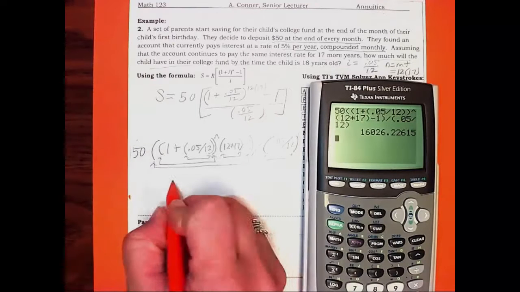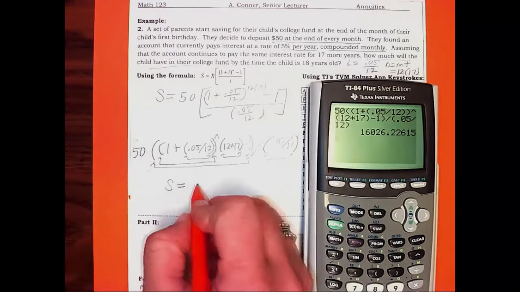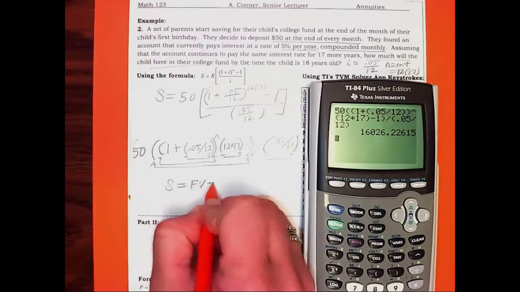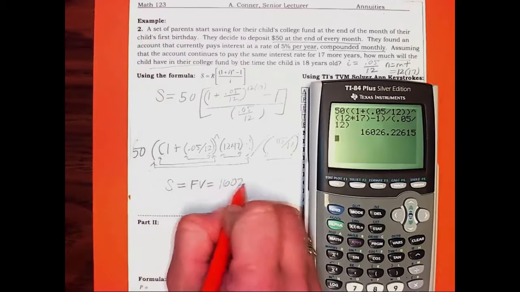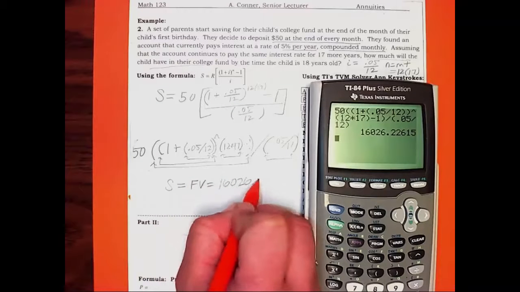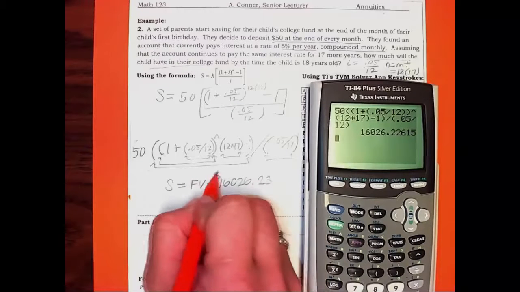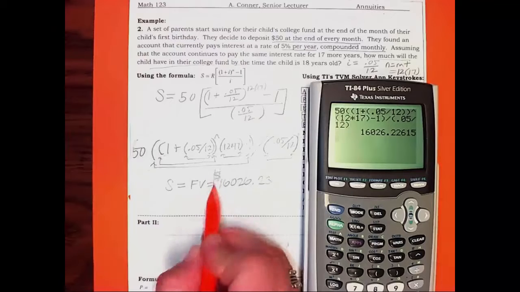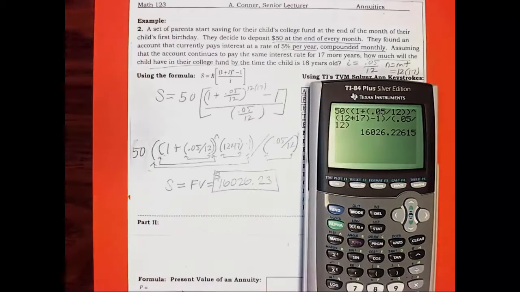Okay, so it looks like we get an accumulated value of future value. So this is the FV of 16,026, and we're rounding to cents since this is money, and so we get 23 cents. So when that child turned 18 years old, they will have the $16,026 just because their parents set aside $50 at the end of every month.